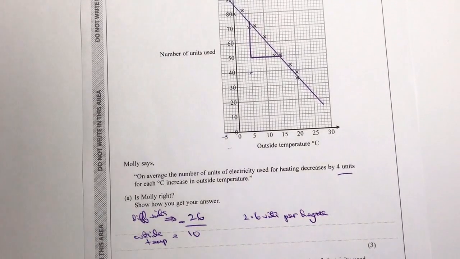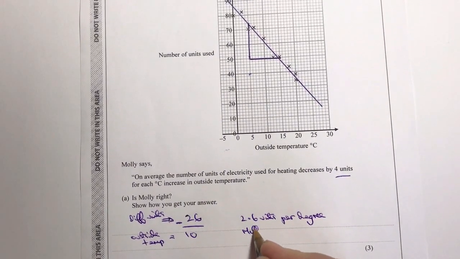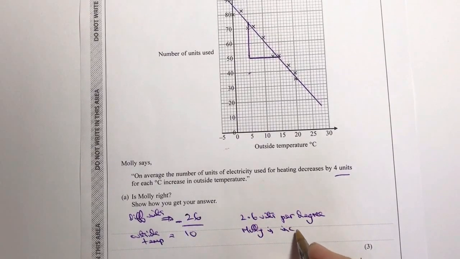So actually in this particular case Molly is incorrect. Okay, if I put Molly is incorrect.